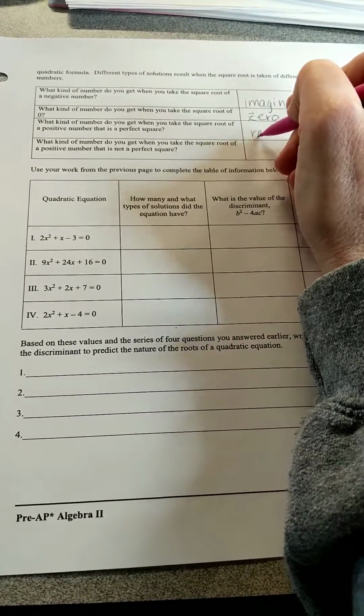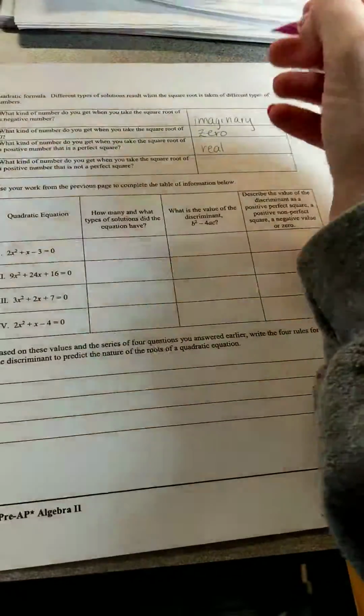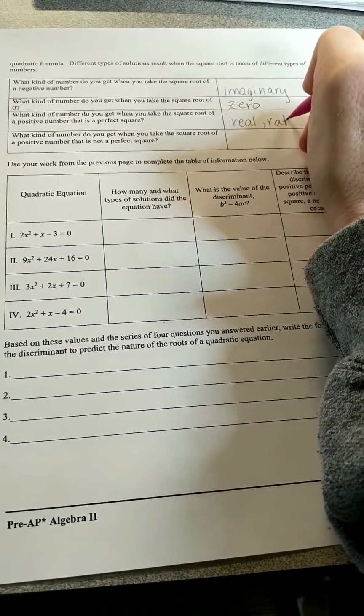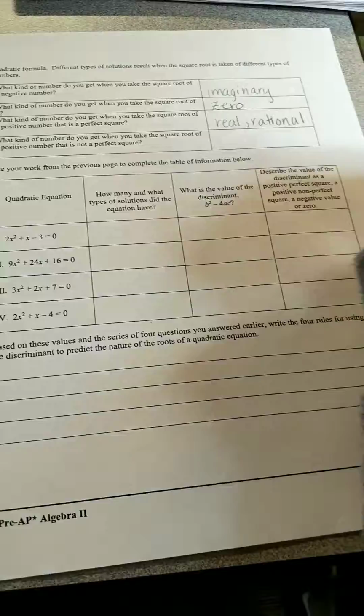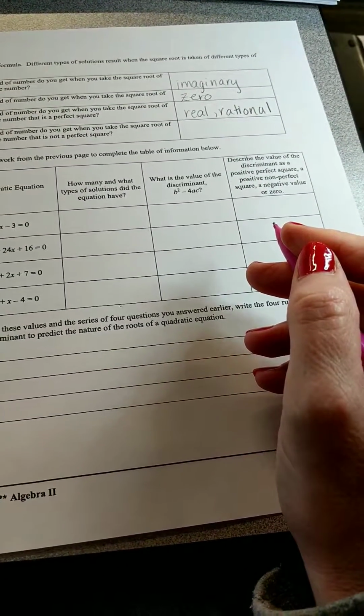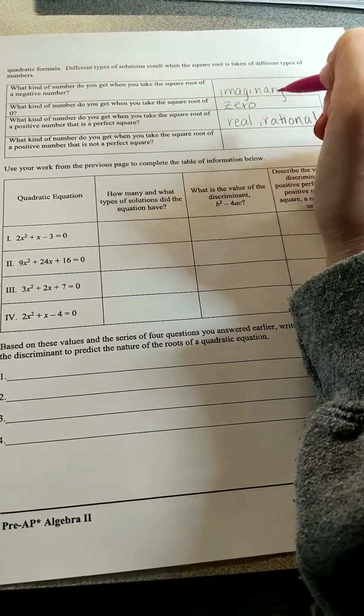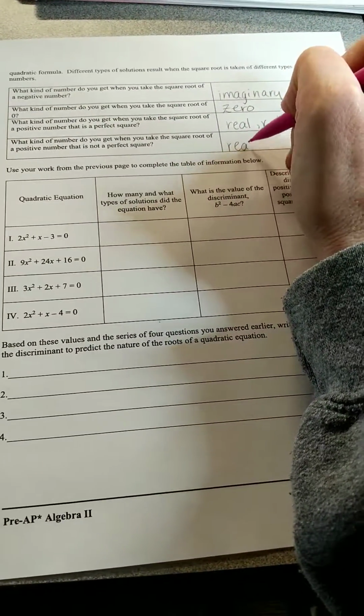You get a real, okay. It may not be a whole number, but you're definitely going to get a rational number, right? What kind of number do you get when you take the square root of a positive number that is not a perfect square? Real irrational.